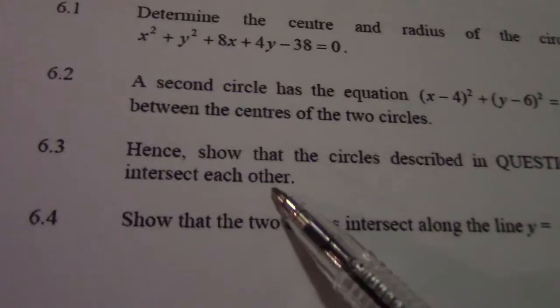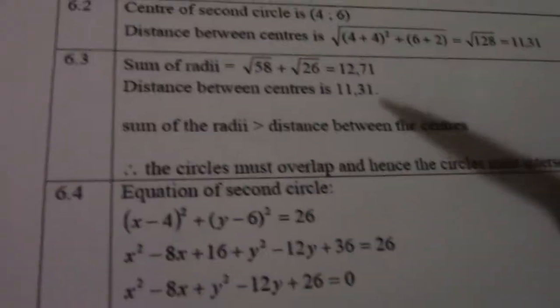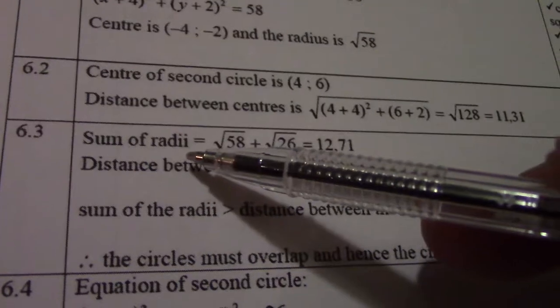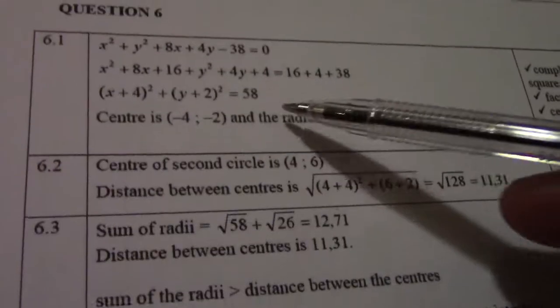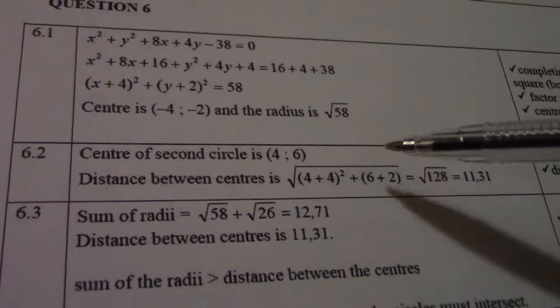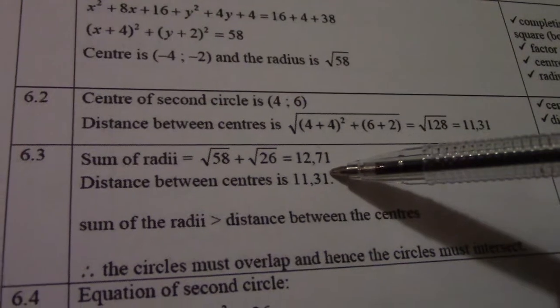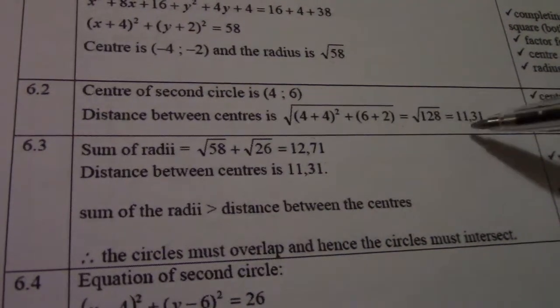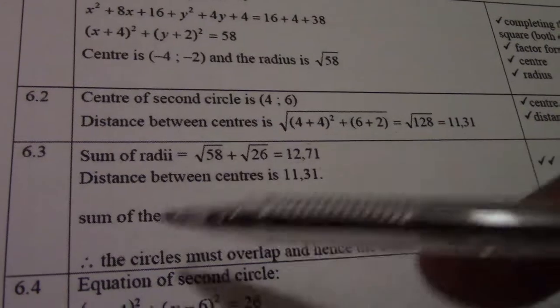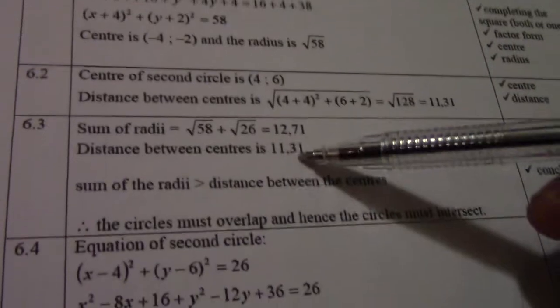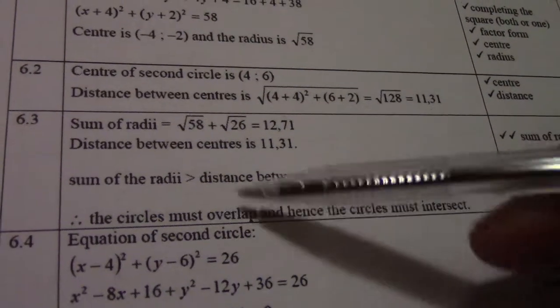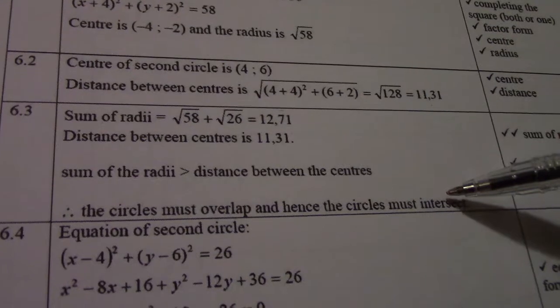6.3. Show that the other circle described in question 6.1 and 6.2 intersect each other. Right? So number 1, we calculate the sum of the radii. So we first want to find out what's the full length of the radius. So there's square root 58 plus square root 26 equal 12,71. The distance between the centers is 11,31. You should see the sum of the radii. So if I add my two radii, they are bigger than the distance between the two centers. Once that is the case, the circles must overlap and hence the circles must intersect.